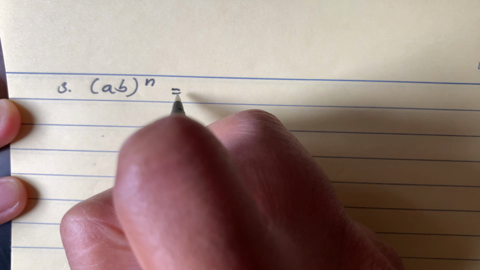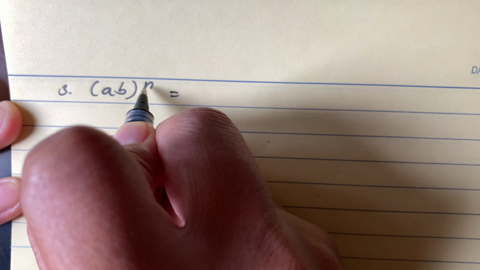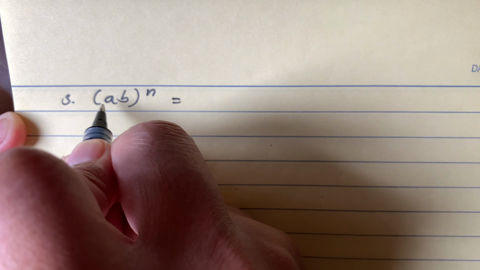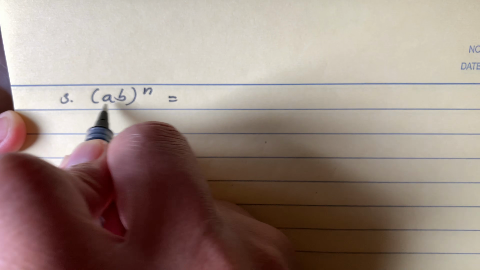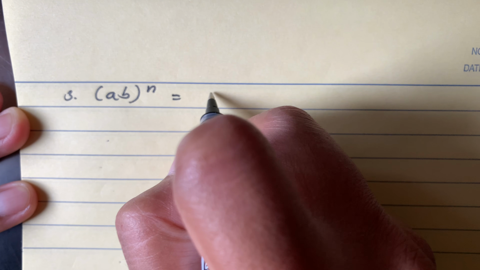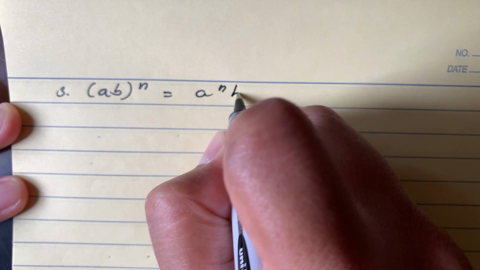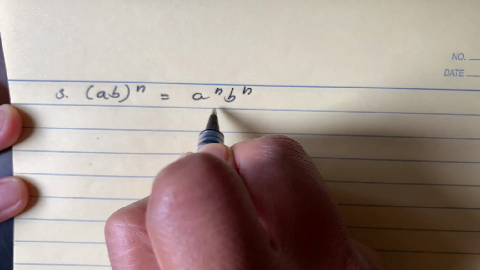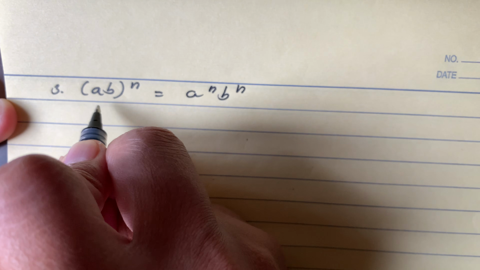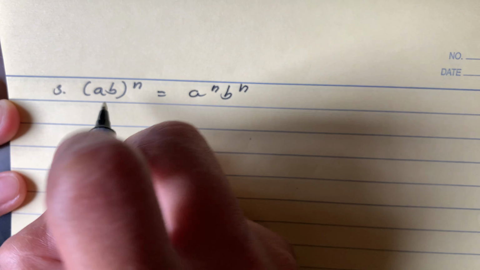Let's talk about the third law of exponent, which is raising a product to a power. This is the third law of exponent. We have (ab) raised to the power of n. So what we're going to do is distribute your exponent n to each of the variables, or the bases, a and b. So we have a raised to n, b raised to n. This is now the simplification of the third law of exponent, which is raising a product to a power.